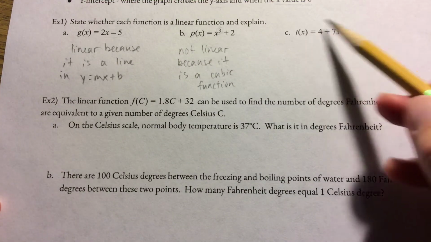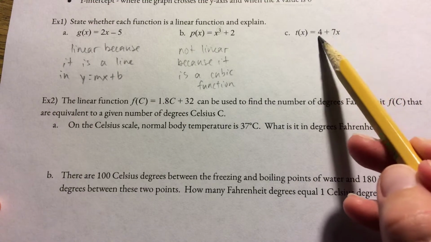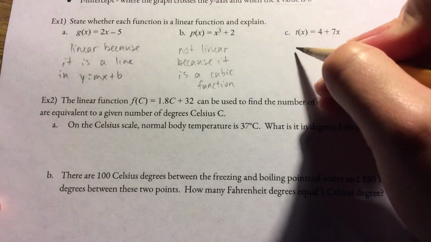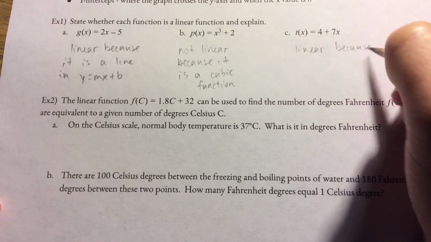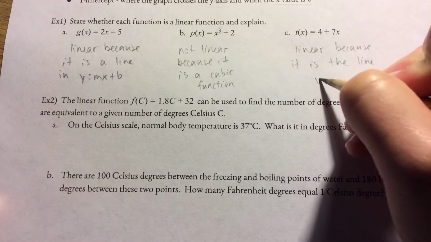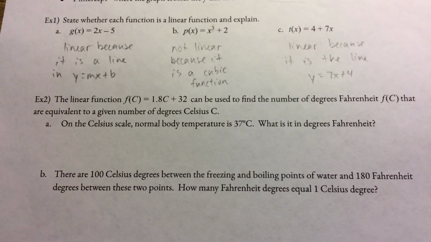Part C, this is also a line with a slope of 7 and a y-intercept of 4. They just have them flipped around here. So this is linear. So we have the line 7x plus 4 there.